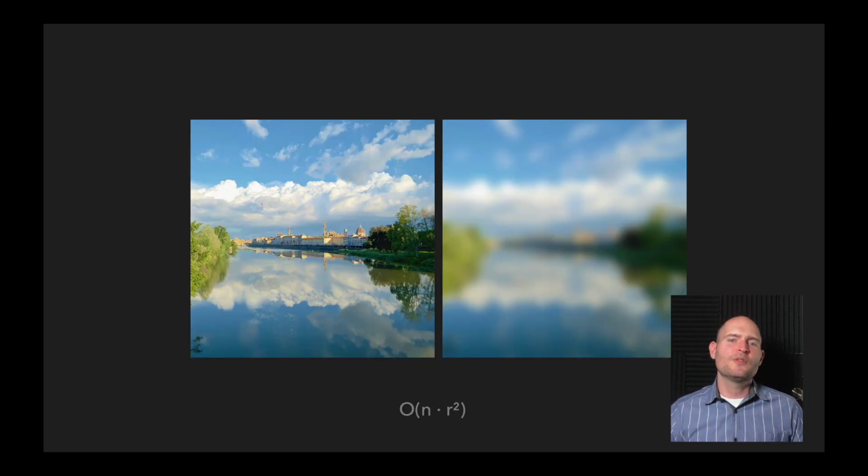So what is data-oriented design in the end? Well, here's an example. Let's say that we want to blur this image on the left. A Gaussian blur scales at big O of n times r squared. So what that means is n is the number of pixels in the image, and r is the radius of the blur. So as the blur gets larger and blurrier, it takes exponentially more time to actually compute.